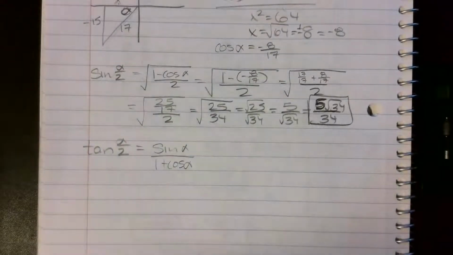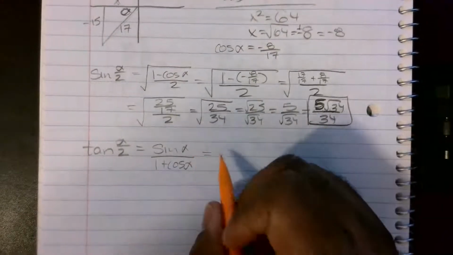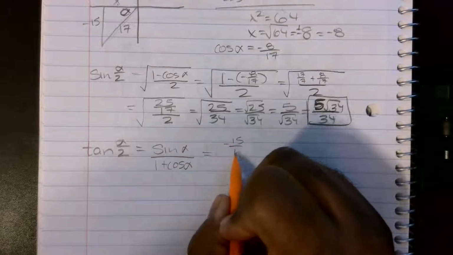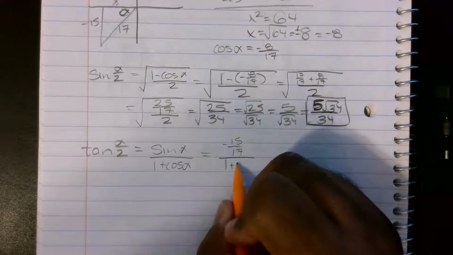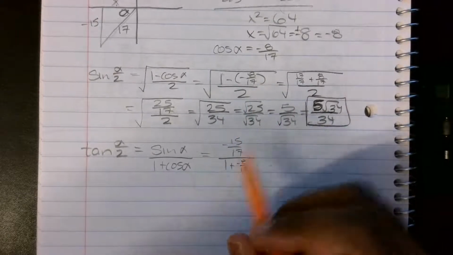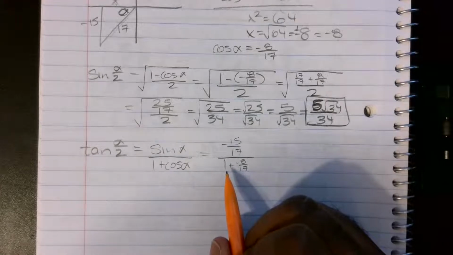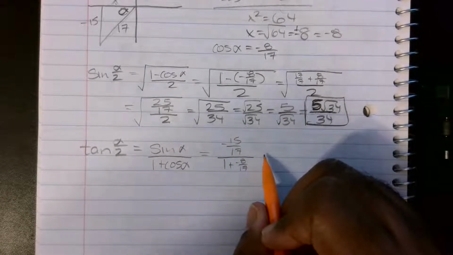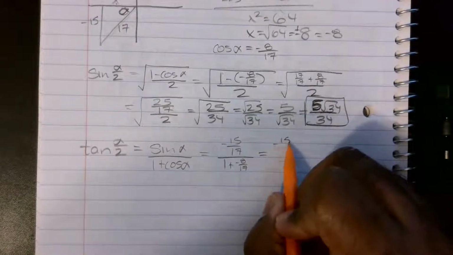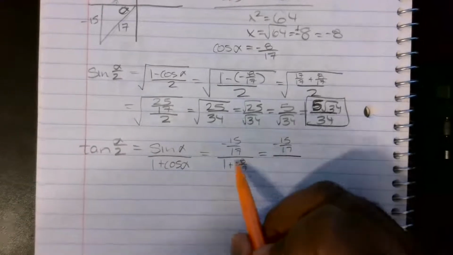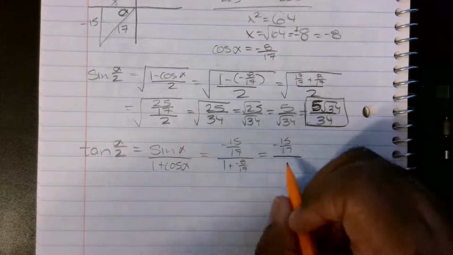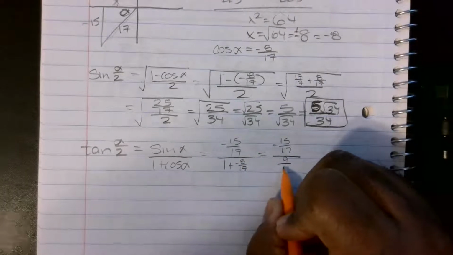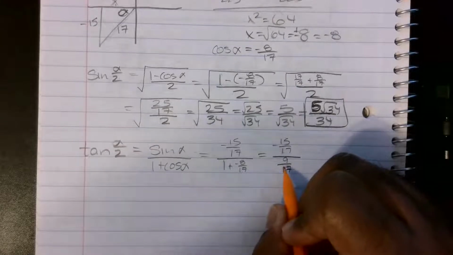All right, more fraction work. This is negative 15 over 17 over 1 plus negative 8 over 17. 1 is 17 over 17. So this becomes negative 15 over 17 over 17 minus 8, which is 9, so 9 over 17.